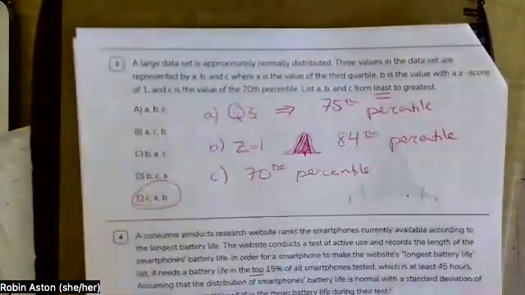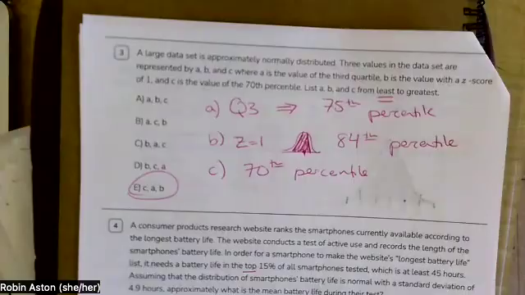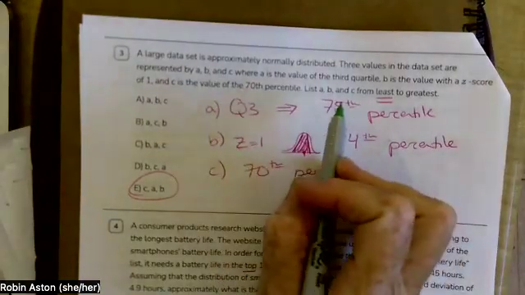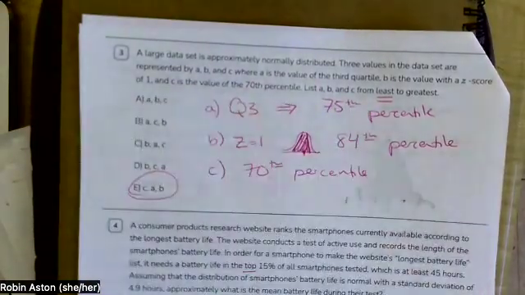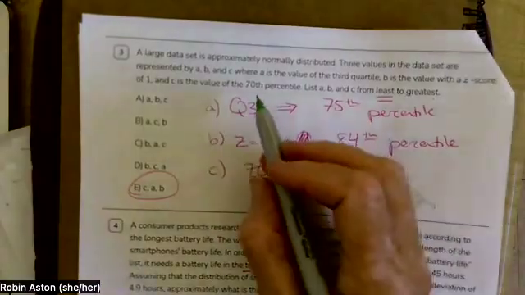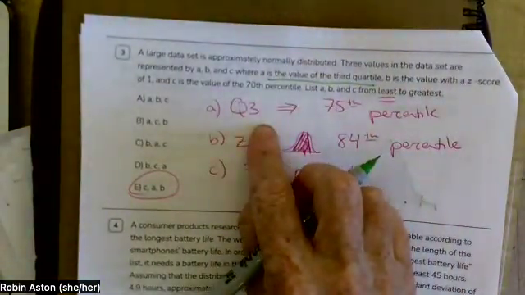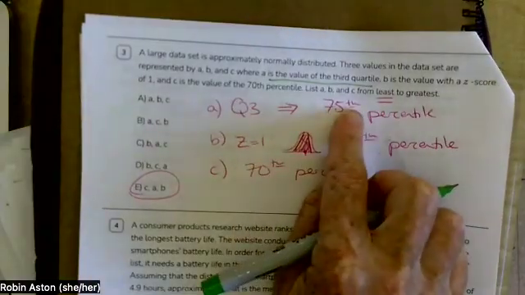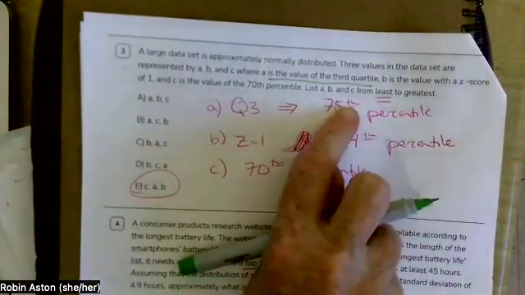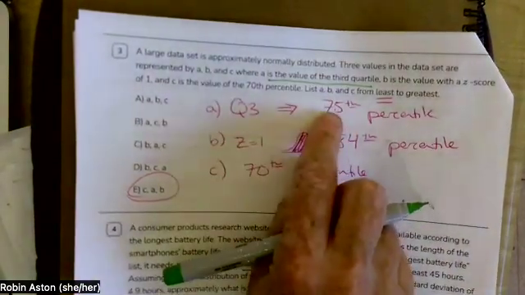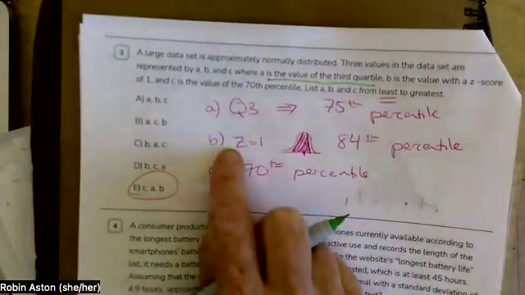Okay, in this one, I have 3 different values, A, B, and C, and they tell me what they are. So A is the value of the third quartile, so Q3, and Q3 is at the 75th percentile. So I just wrote that down. And that's just by definition, right? They're quarters. 3 quarters is 75%.